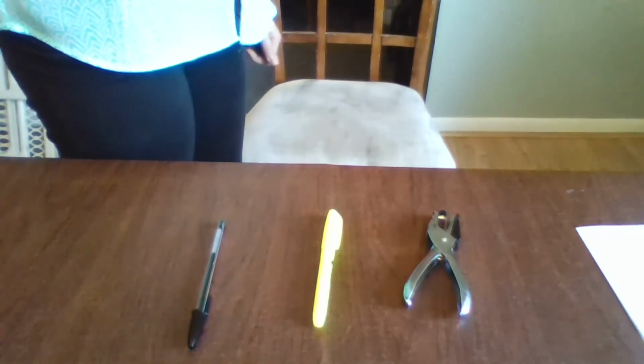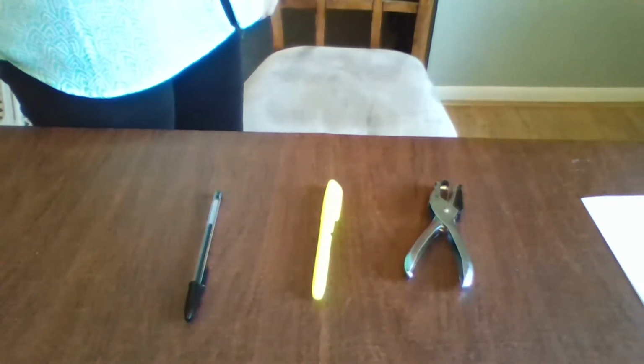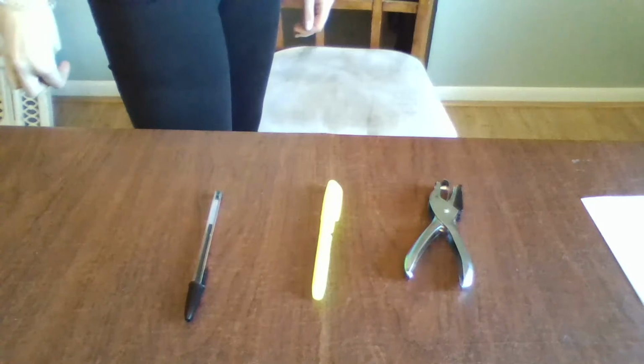Second to last, there are partial physical prompts where the learner may need a light touch to the elbow. I will now demonstrate this. Pick up the pen. You did it.